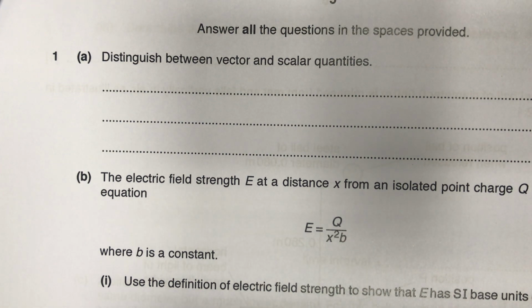Okay, we go to number one. Distinguish between vector and scalar quantities.